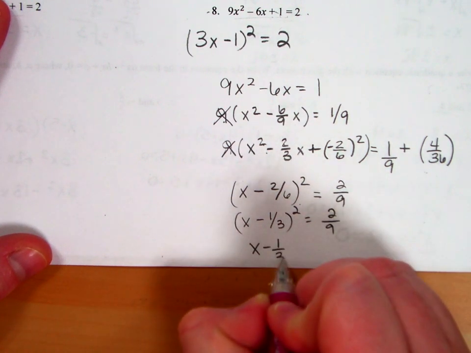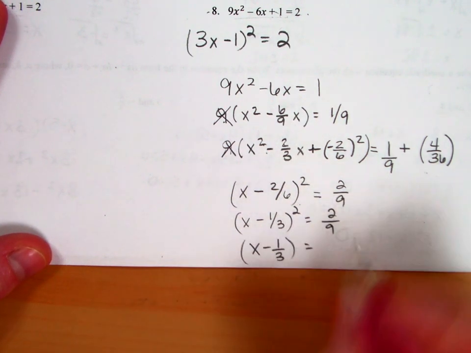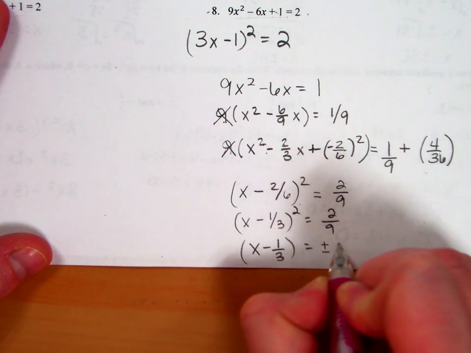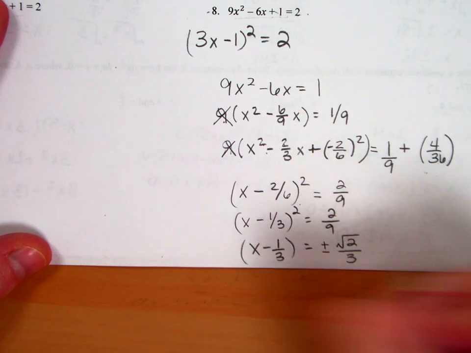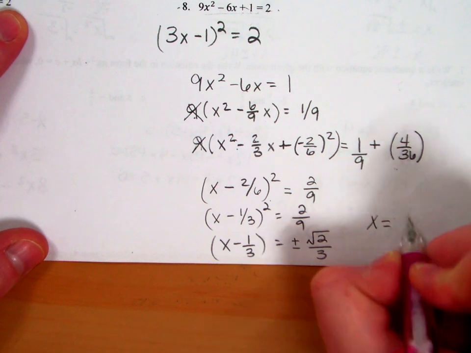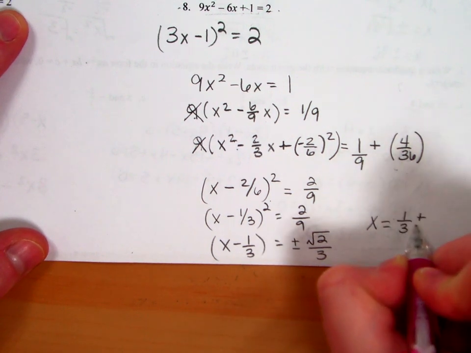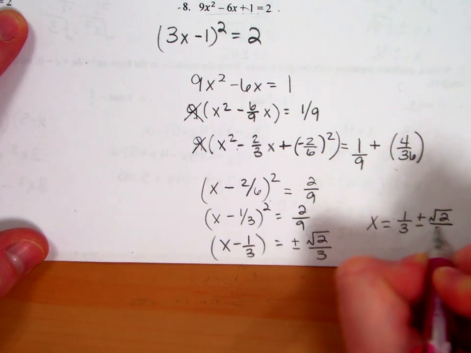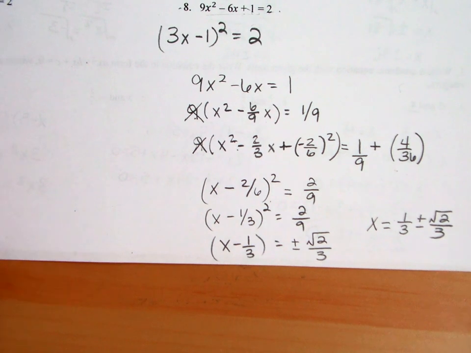Square root both sides, x minus 1/3 equals plus or minus the square root of 2 divided by 3. Add 1/3 over. X equals 1/3 plus or minus the square root of 2 divided by 3, and you can just leave it like that.